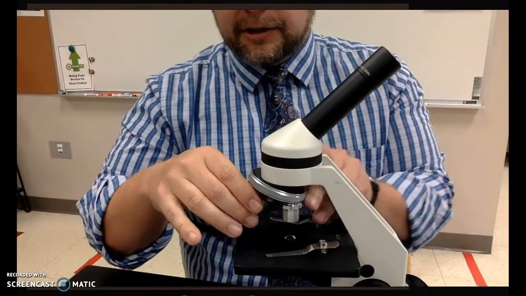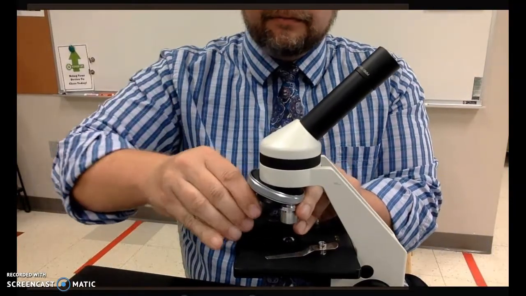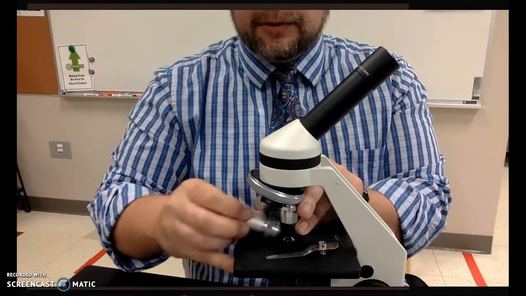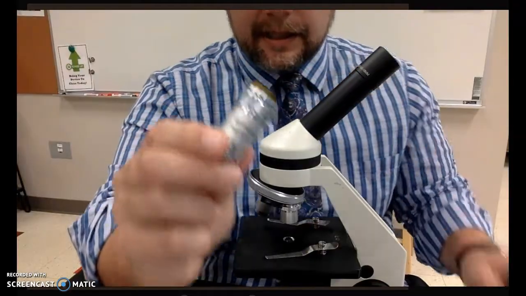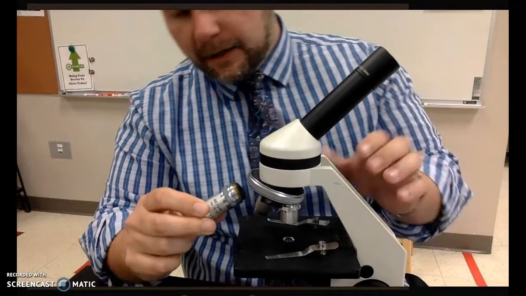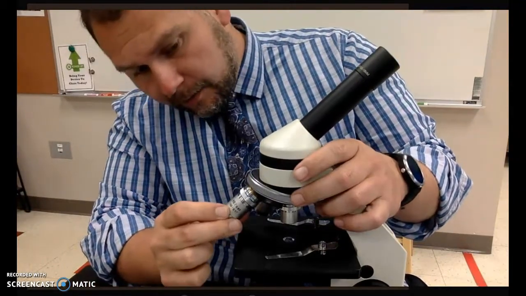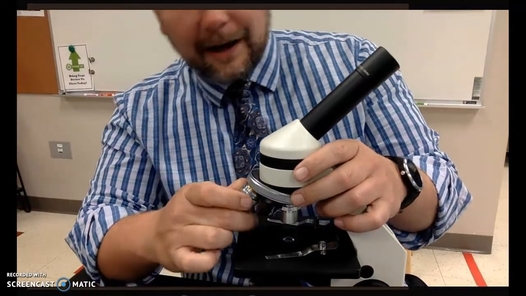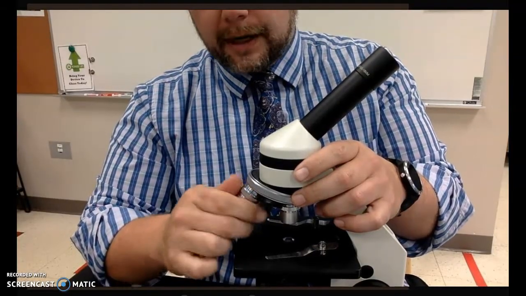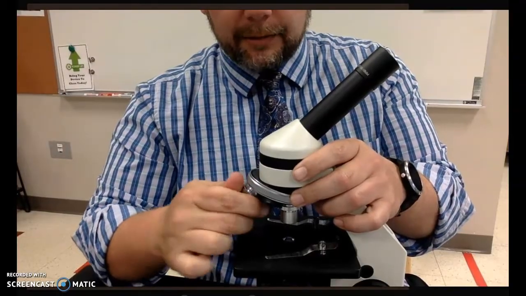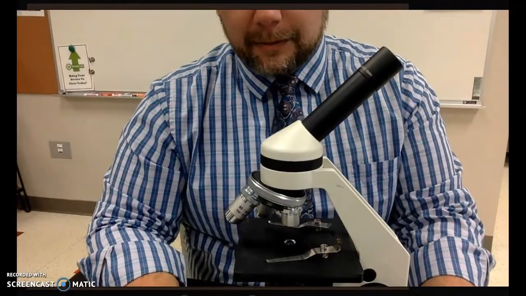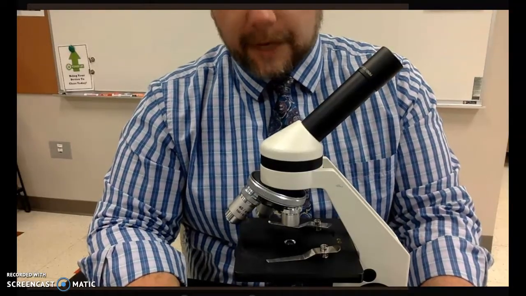Just for a demonstration, I'm going to unscrew the objective lens from the revolving nose piece. And as you can see, it does say 40, which means that it has a magnification of 40x. Now, just because I have done this, I am not going to recommend that you do this in class and ruin your microscope. I'm a highly trained professional. I know how to use a microscope. Please do not remove the objective lenses from your microscope.